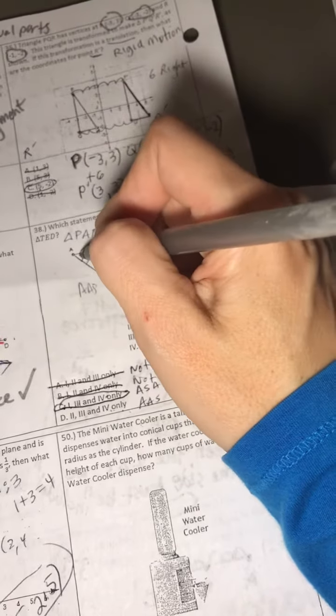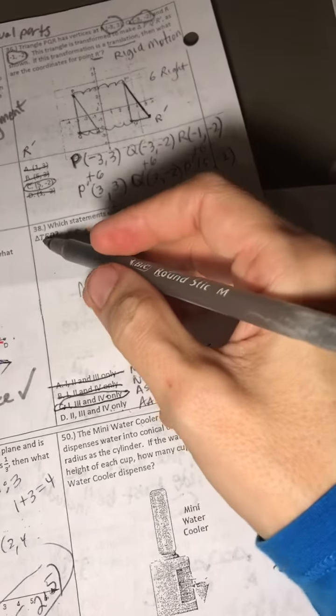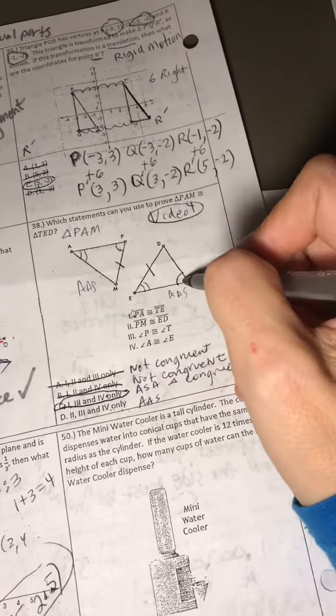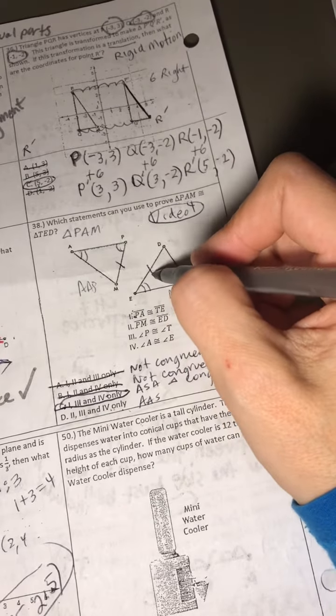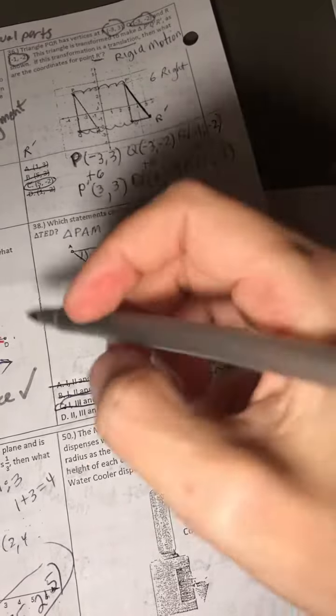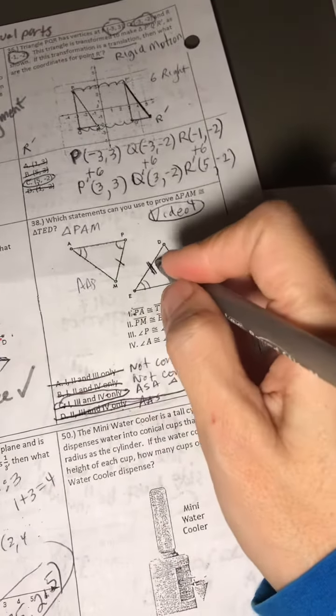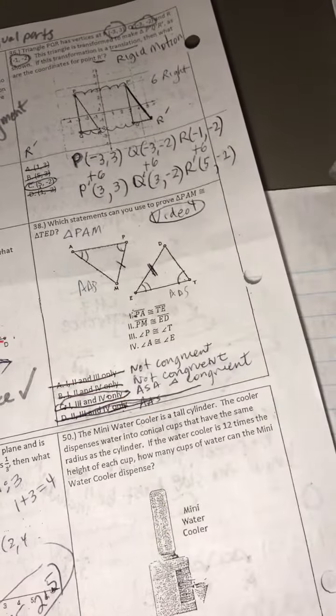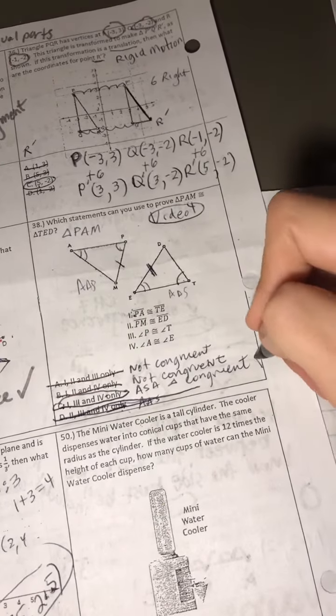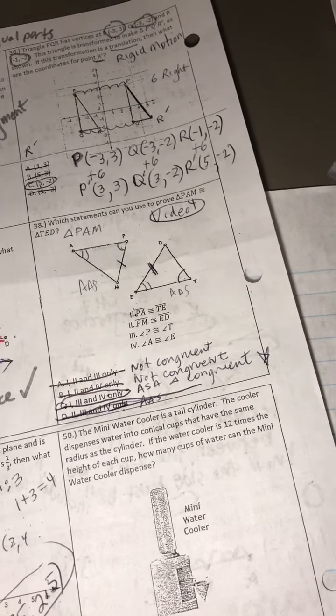PAM: first angle, second angle, no side. Now let's check out TED. First angle, second angle, there is a side. So notice this fourth one is not congruent because the evidence does spell angle, angle, side, but it's not in the same order. Okay, so definitely we have item C.